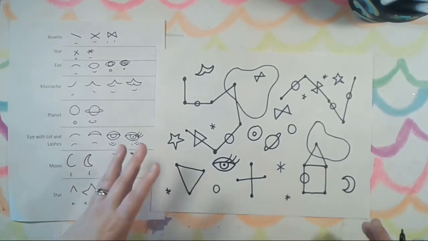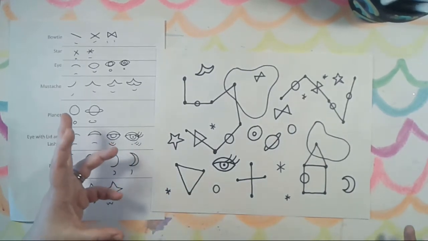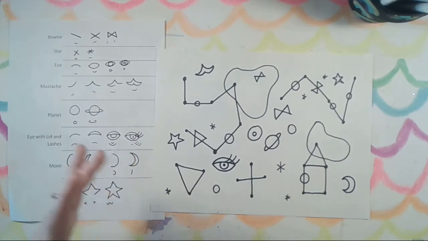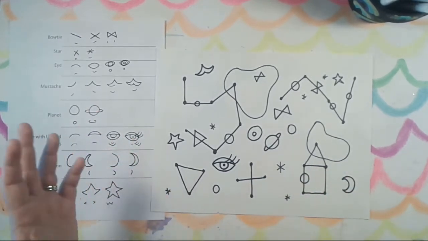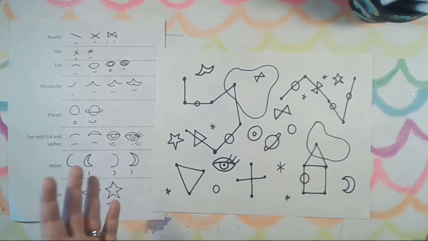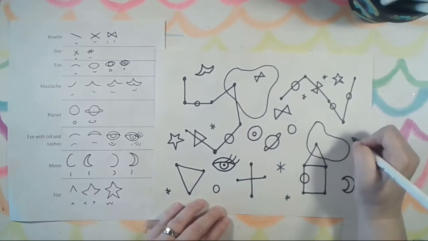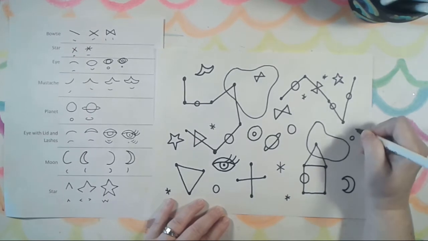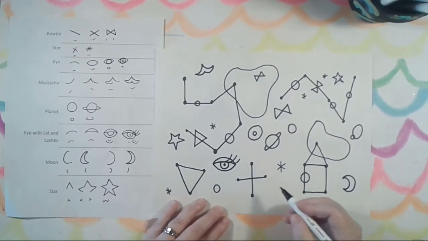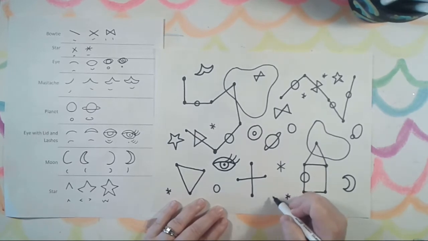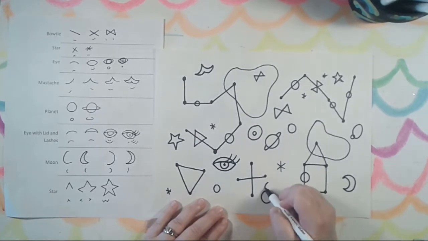And once your drawing starts to feel really full, you don't want to overdo it and just add way too much to the point where we can't see everything. But once your drawing starts to feel full and overall feel balanced, that is probably about the time that you want to consider stopping. I'm kind of connecting a few more circles together and overlapping.